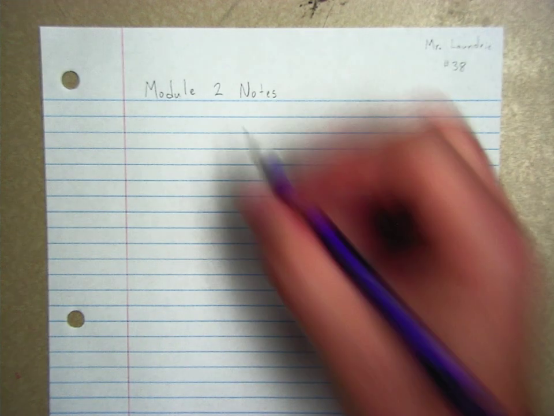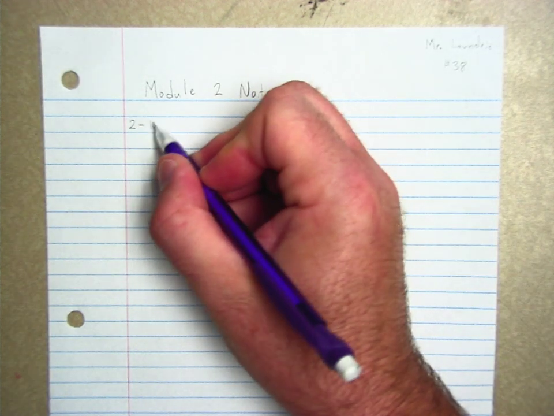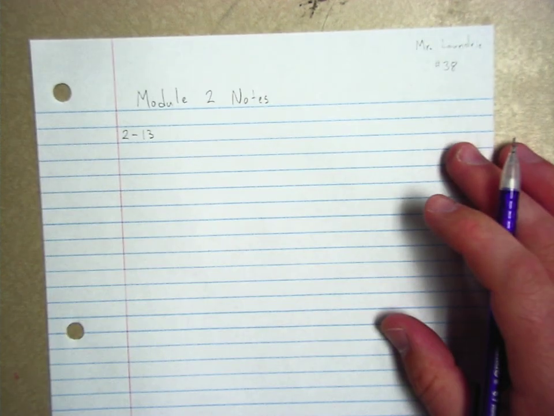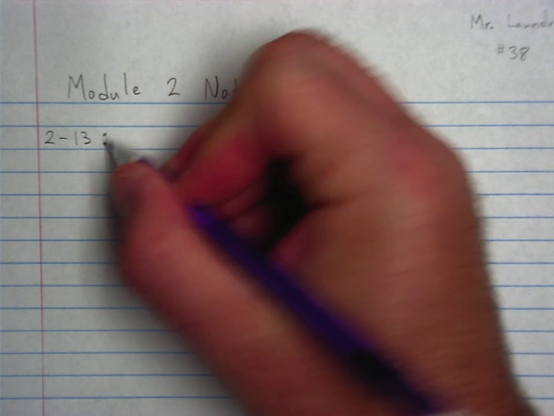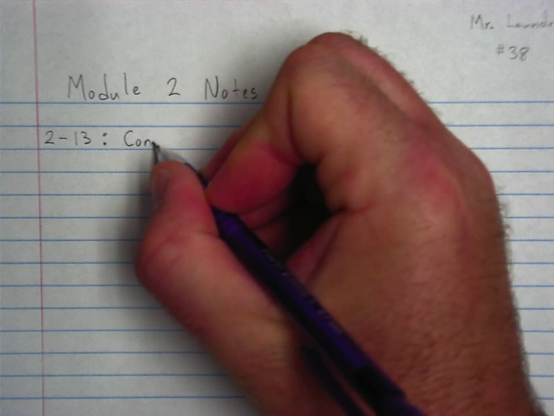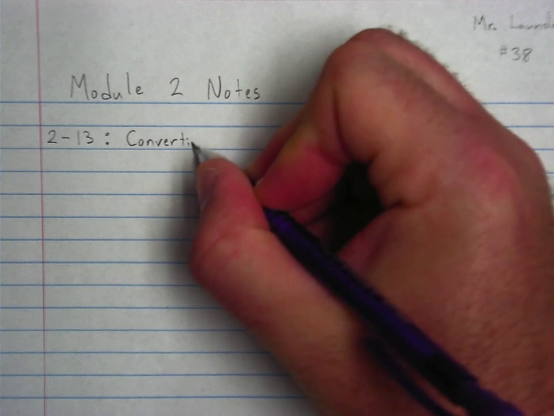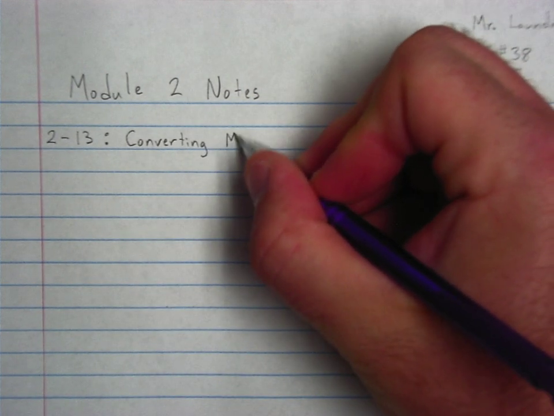So Module 2 notes, 2-13. Zoom in a little bit so it's easier to see. In this 13th lesson of Module 2, we are going to review something we did a little bit earlier in the school year. We're going to go back to converting measurements.